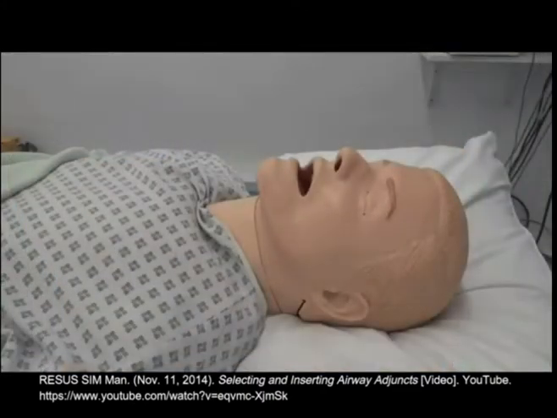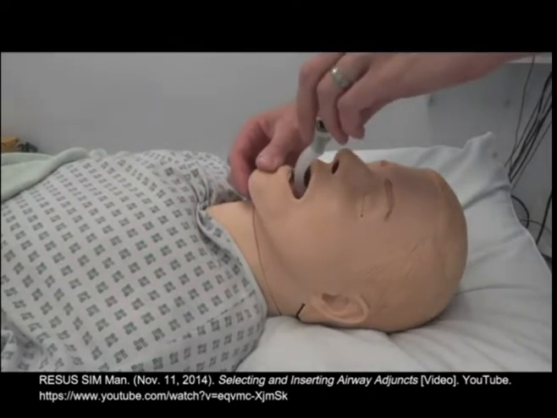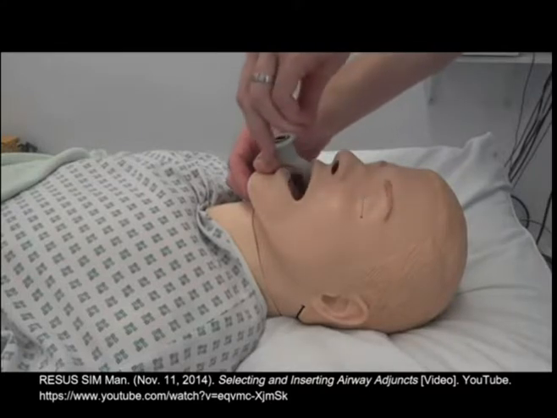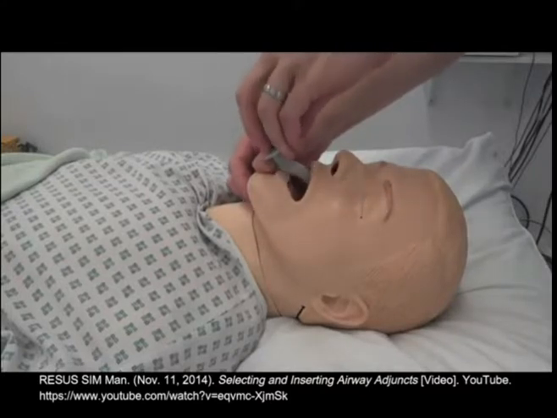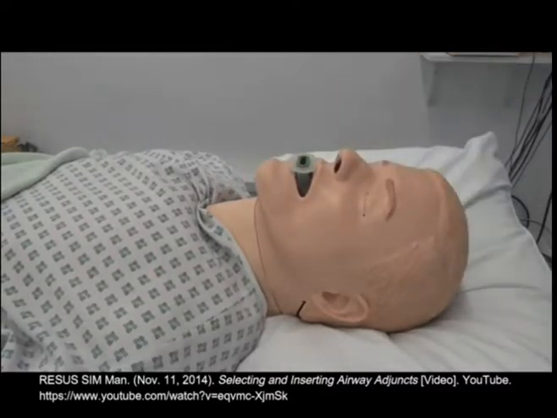To insert the Guedel airway, introduce it into the patient's mouth, with the end of the Guedel pointing up towards the roof of the patient's mouth. Once you advance the Guedel halfway, rotate it through 180 degrees and continue advancing until the plastic base is adjacent to the patient's teeth, or until you meet resistance.